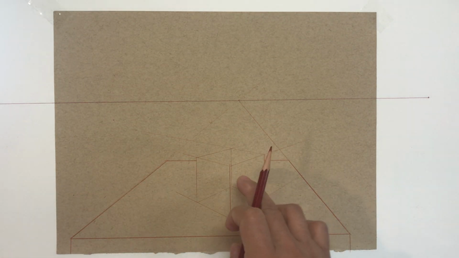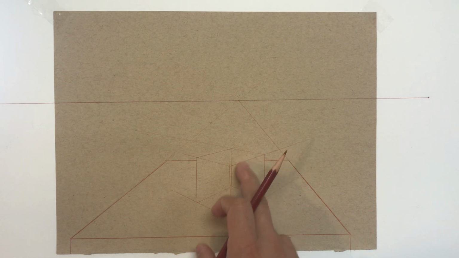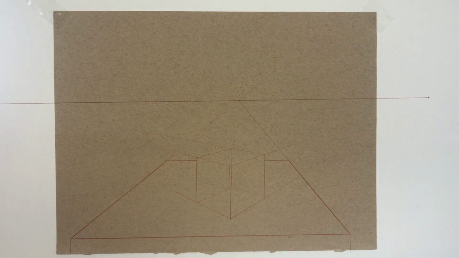Okay, so the 2-point perspective box sitting on a 1-point perspective table.